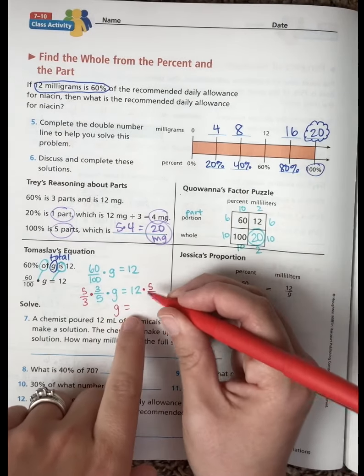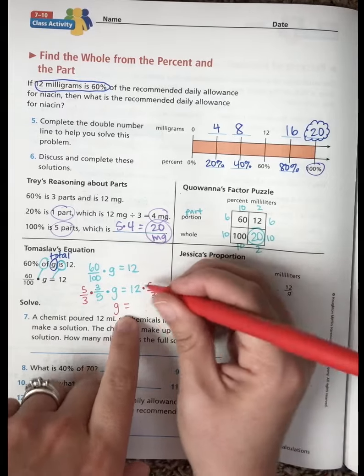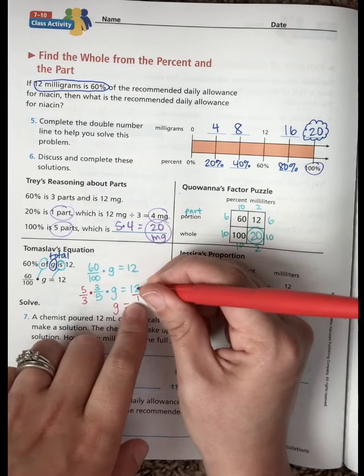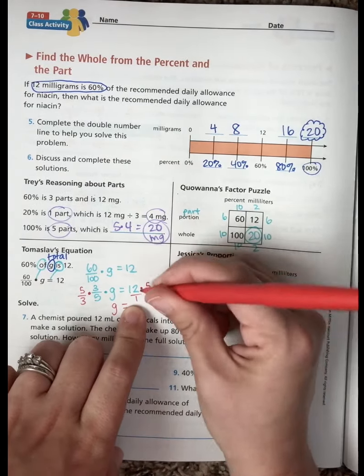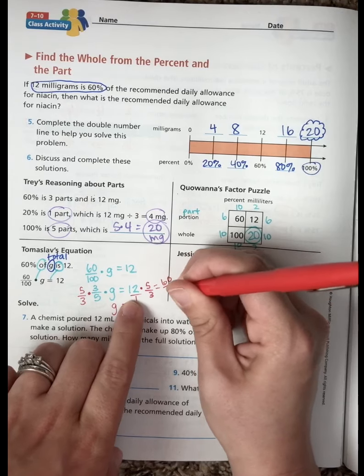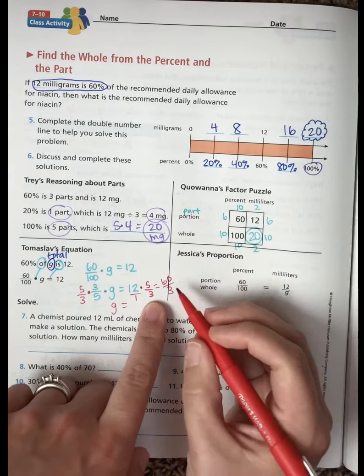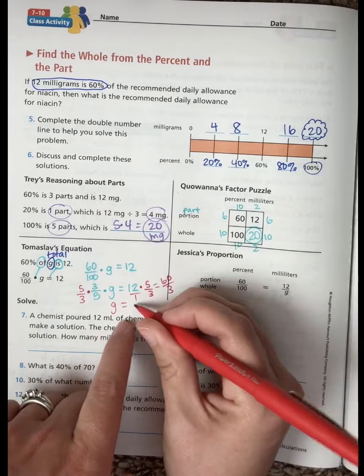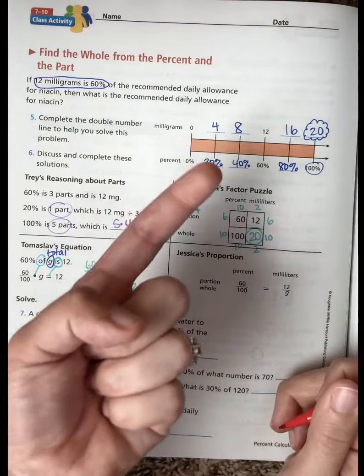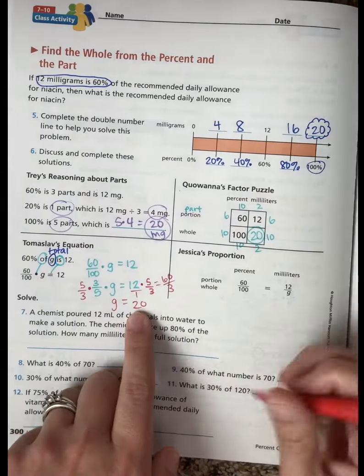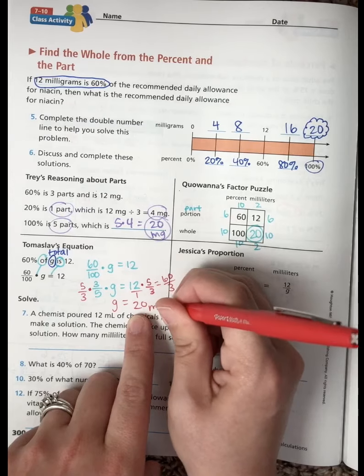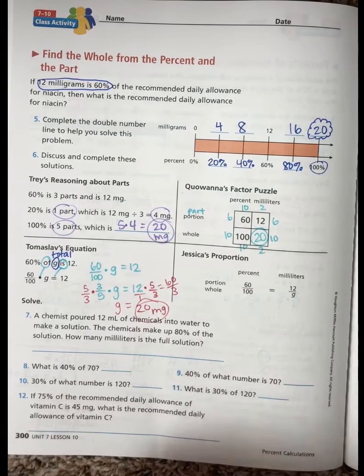On the right side, 12 times 5/3. Well, I don't know what that is. Let's solve it. Let's make 12 into a fraction. 12 times 5 is 60. 1 times 3 is 3. Hey, 60 over 3, I know that's 20 because it's 3 parts, 20, 40, 60. Each one is 20. So 20 milligrams is our answer yet again.